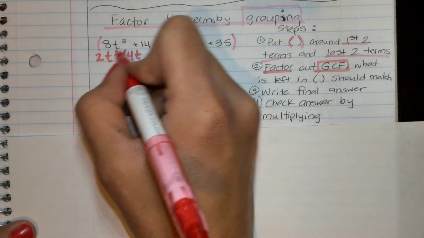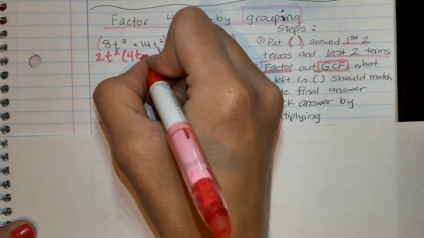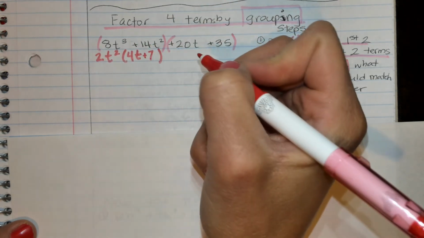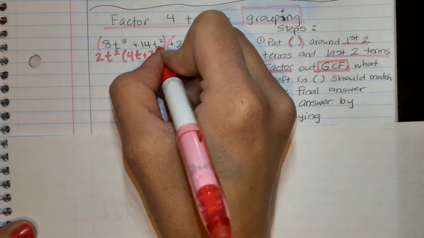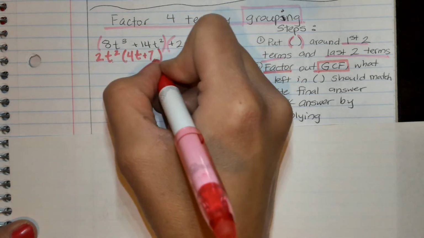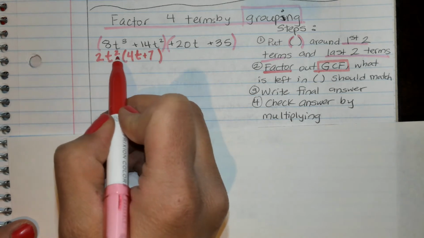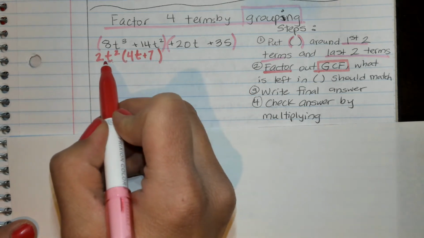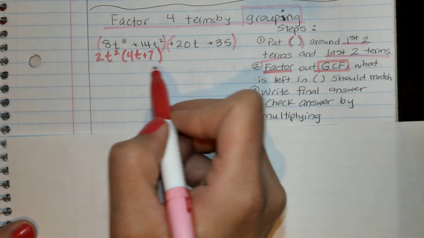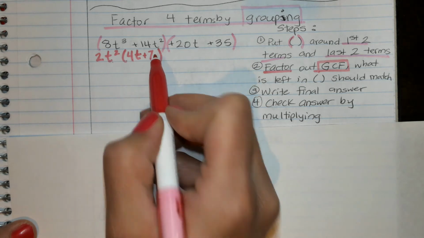And then for 14, I divide by 2, so that, and plus, it would be a 7. And then for t squared, I factored out the t squared, so I don't write any t's or nothing like that. So I factored out 2t squared. What's left inside, I divided basically, and I subtracted the exponents. I'm left with 4t plus 7.